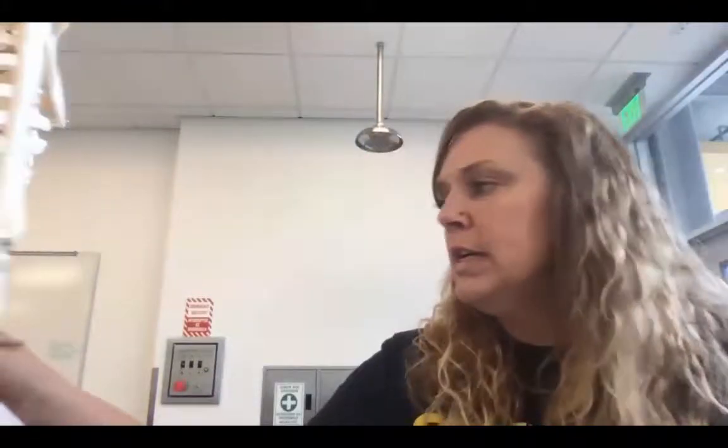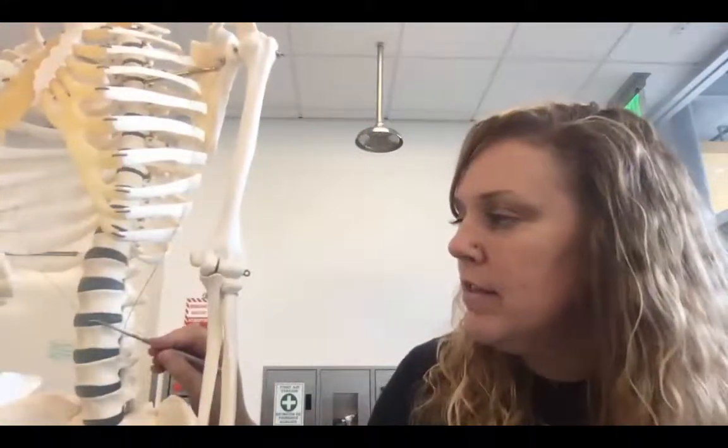So that's all for the individual parts of the vertebrae. Now just a reminder that these are the articulation, right? The joints. And there is cartilage between the joints. And that cartilage is what's known as an intervertebral disc.